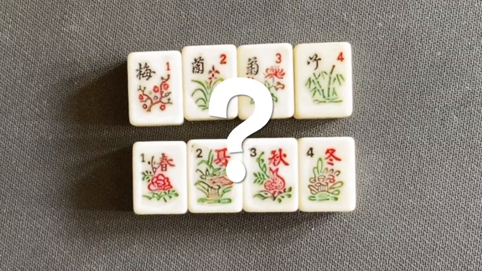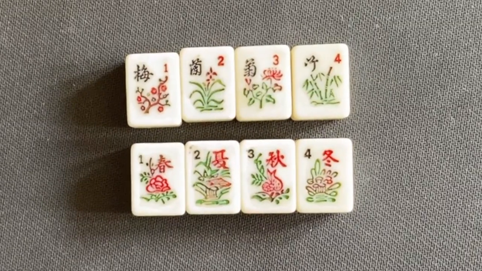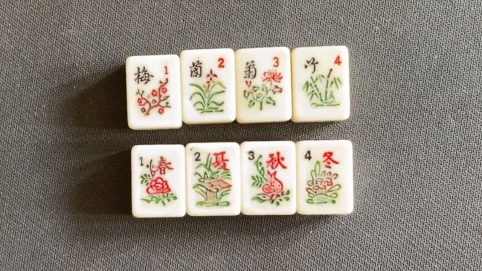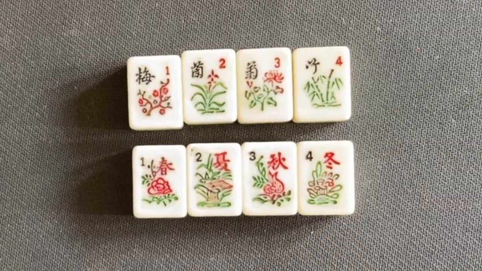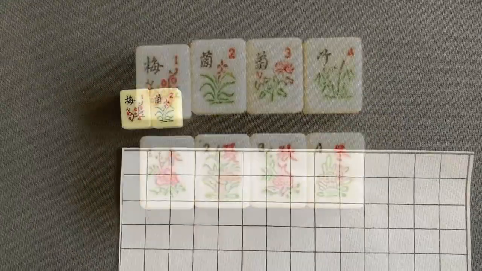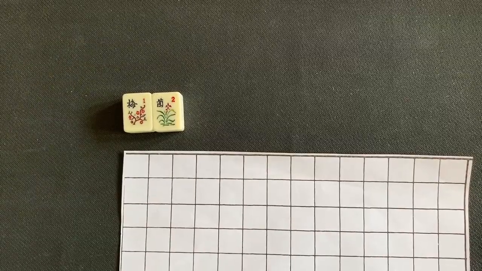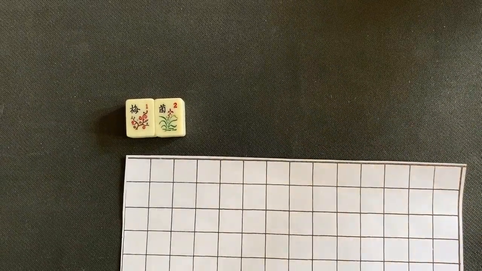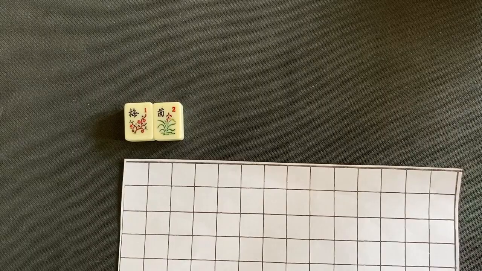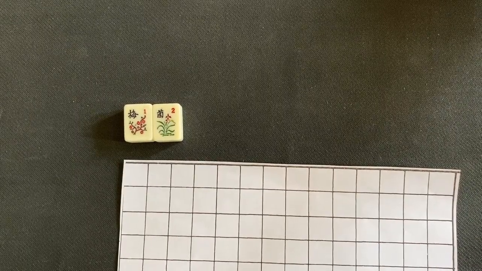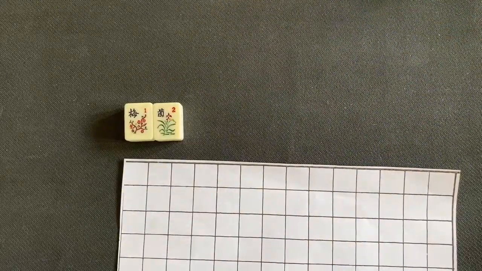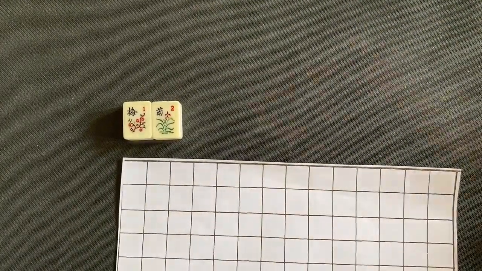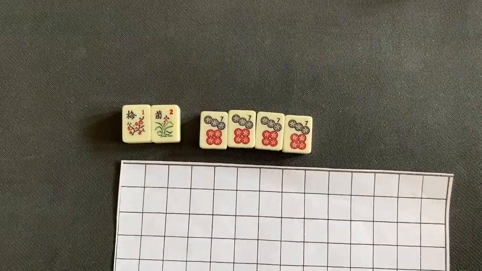Can you find all the flower hands? Start with the 2 flower hands. And guess what? There's a pattern there. When you have 2 flowers, what comes next? Let's take a look at it. Can you find all the 2 flower hands? It's 2 flowers, and then there's groupings after them. There should be 9 hands with 2 flowers in them and the matching groupings, which would be Kong, Kong, Kong.